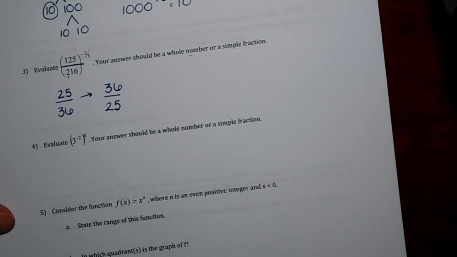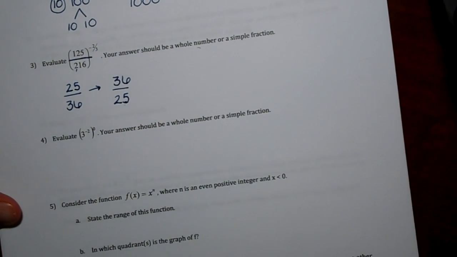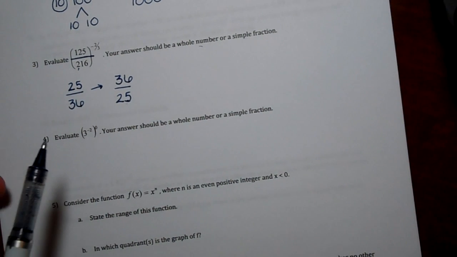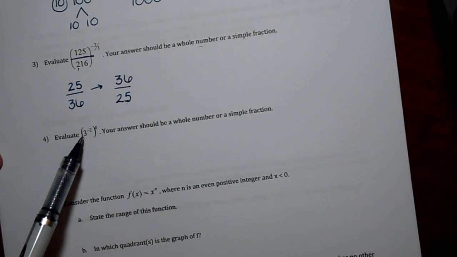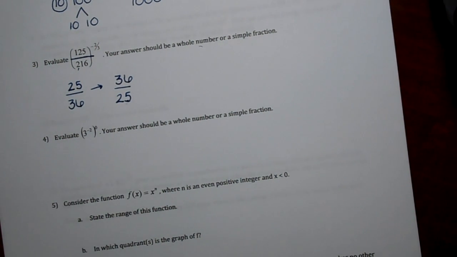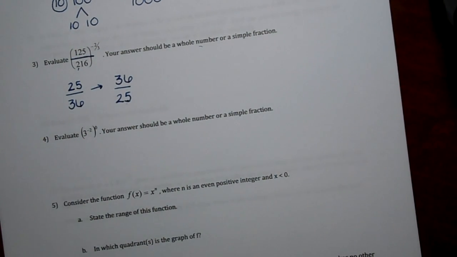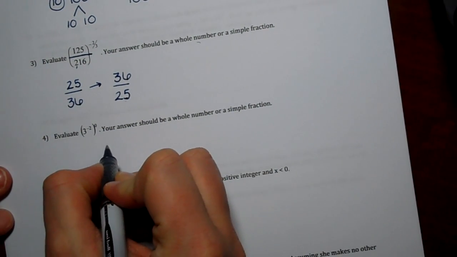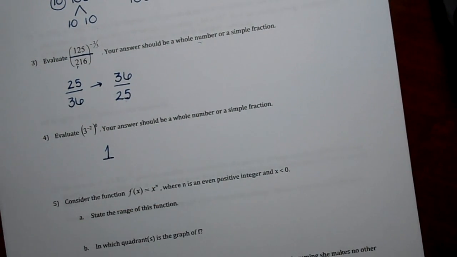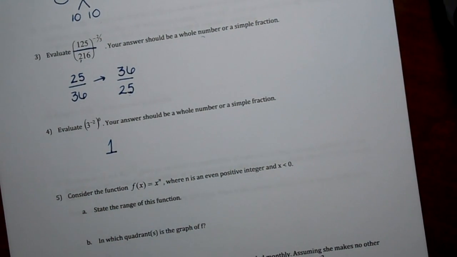Okay, question number 4, sort of a no-brainer. Sort of a trick question also. It gives you 3 to the power of -2, which we could evaluate, but then it gives you that to the power of 0. Hopefully you remember that anything to the power of 0 is just equal to 1. So I should be able to stop myself right there and say that I know that answer is 1. Okay? So if you don't catch that, this one's a little bit tricky. If you do catch that, it's really easy.